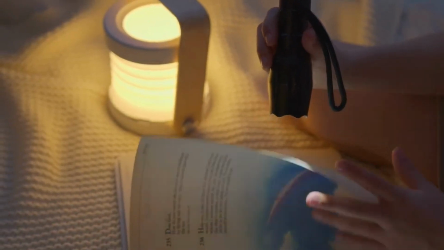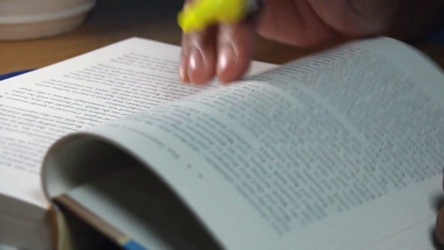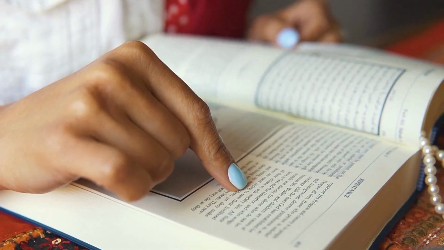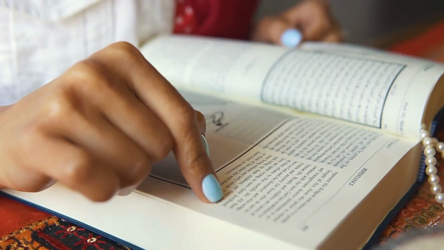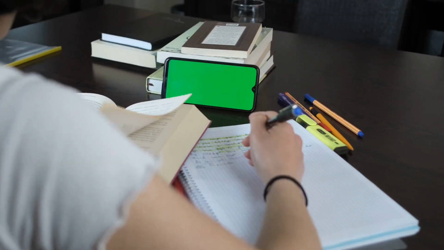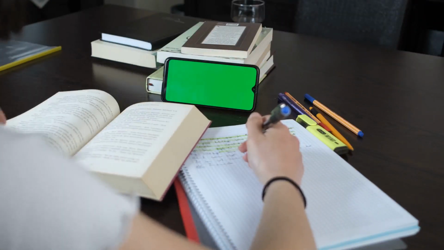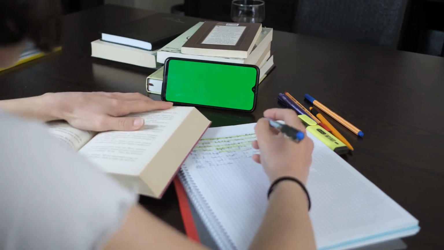Scanning, on the other hand, is like using a flashlight in a dark room. You're searching for specific information like dates, names, or keywords related to the question. Train your eyes to quickly locate these key details within the text. This technique is particularly useful for Part A, where you need to find specific information quickly.